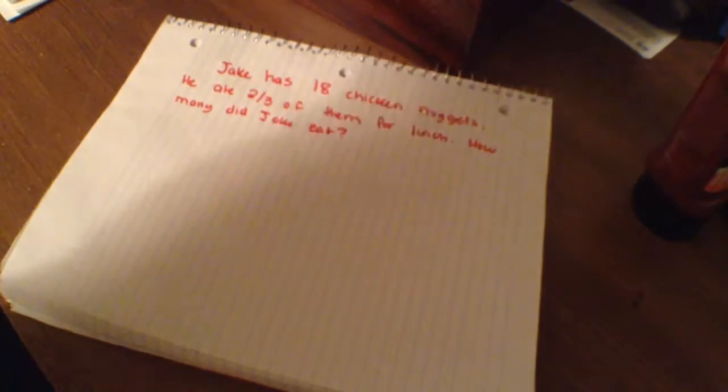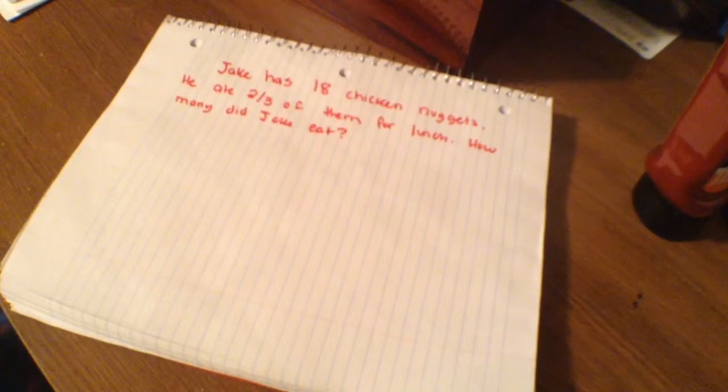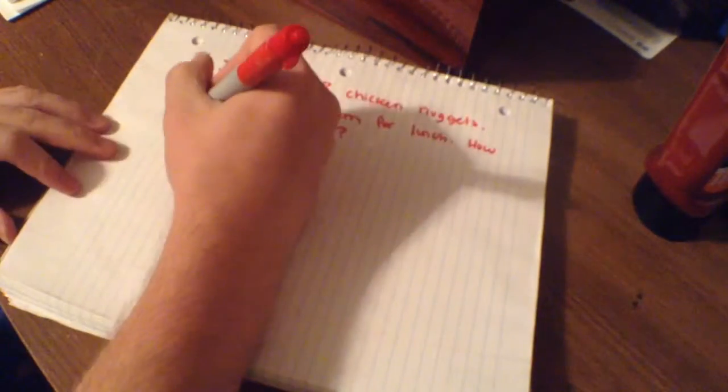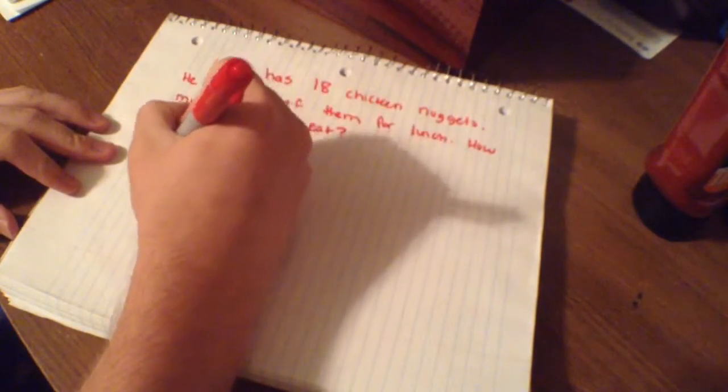So here we have another problem, where it says Jake has 18 chicken nuggets. He ate 2/3 of them for lunch. How many chicken nuggets did Jake eat? Now, this is where we're looking for fractions of a whole. So, Jake has 18 chicken nuggets, and we're going to say each circle represents a chicken nugget.